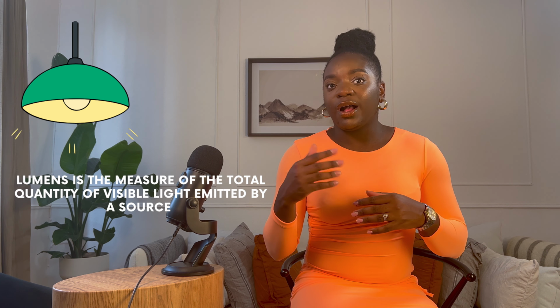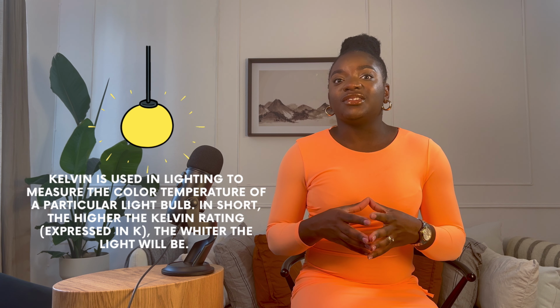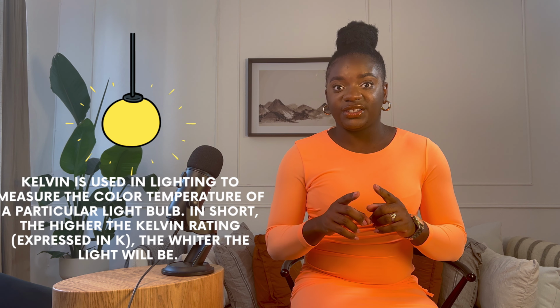Getting the right temperature and brightness for your light bulb is important because it doesn't necessarily cost you any extra money. What you want to do is to get the lumens, which is how bright a lamp is, as well as the kelvins, which is the temperature of the bulb.